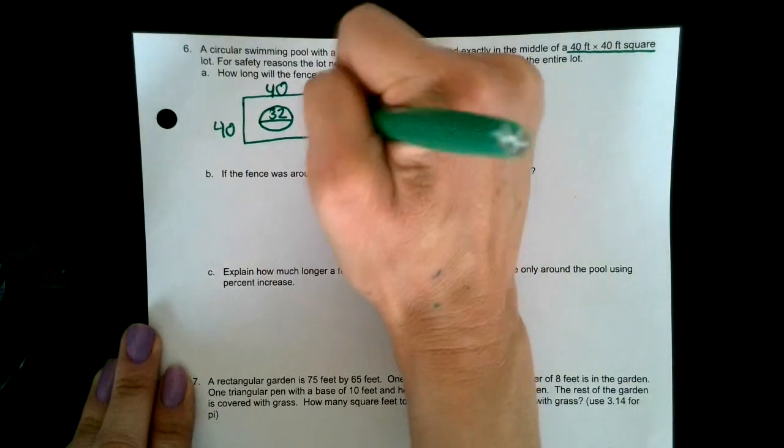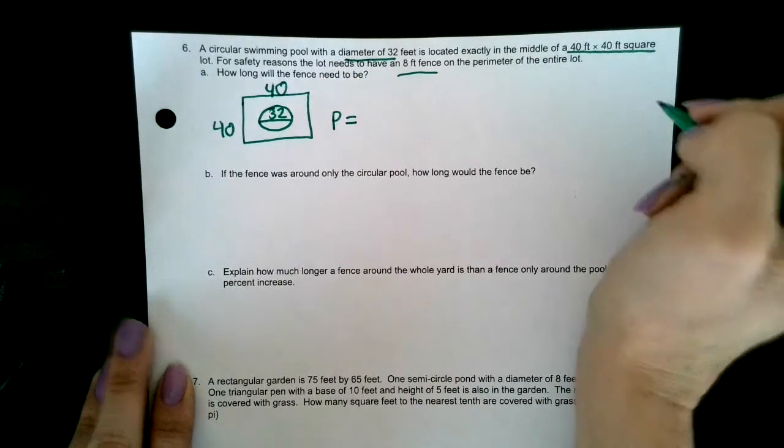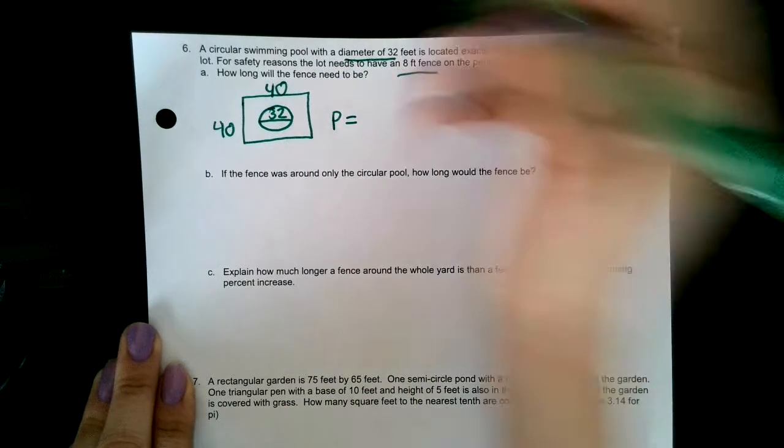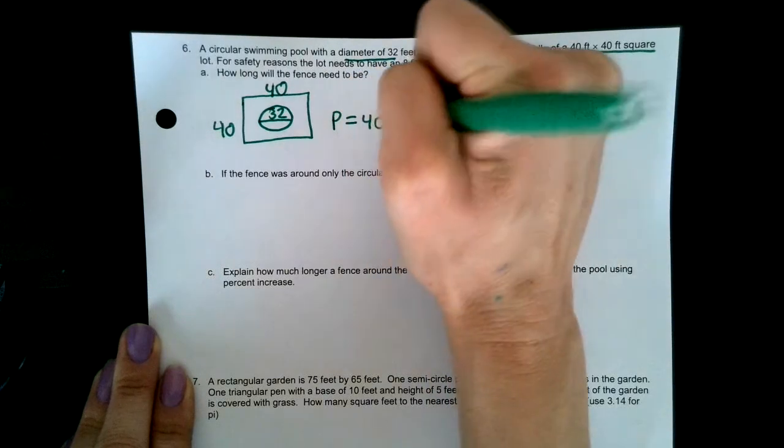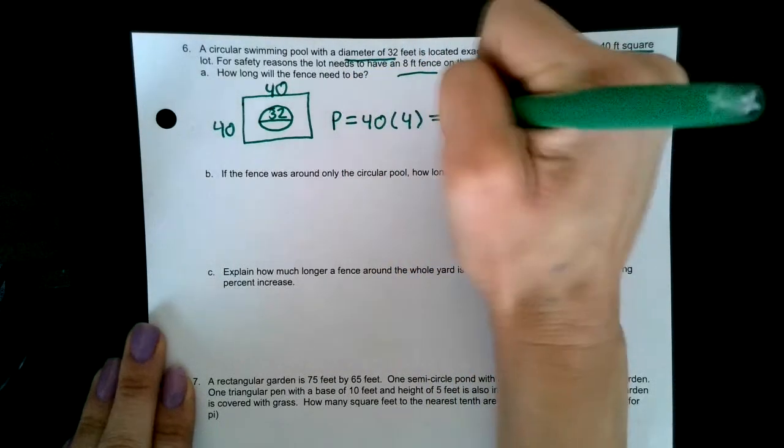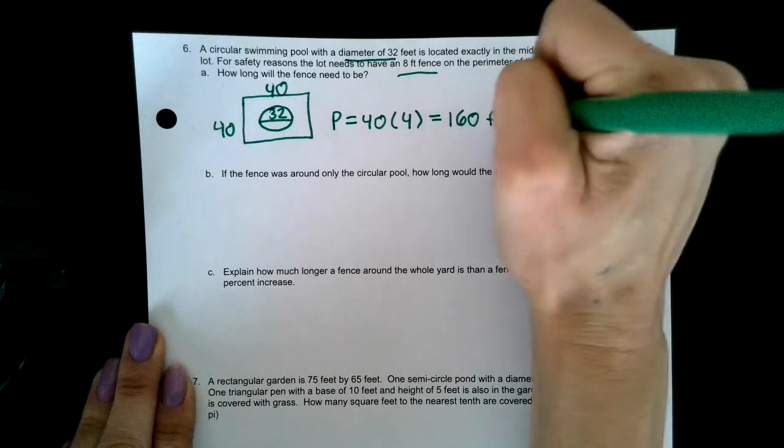So we're using the outside border, so we need to find the perimeter of this square, which is actually pretty easy. We're going to do 40 times 4 because squares have equal sides, and that's 160 feet.